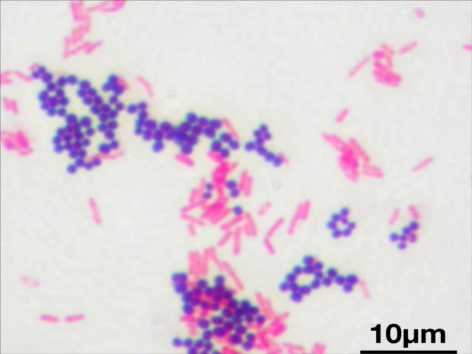Regarding the arrangement, the violet color organisms are arranged in groups or clusters, whereas the pink color organisms are scattered in arrangement. So we have observed all these shape, color and arrangement.